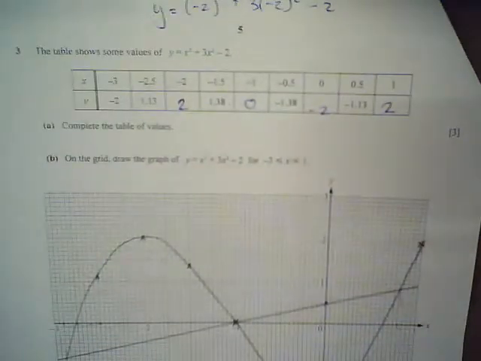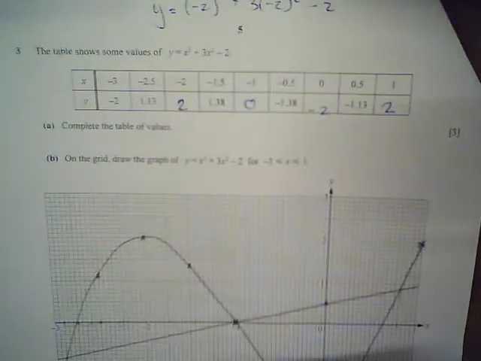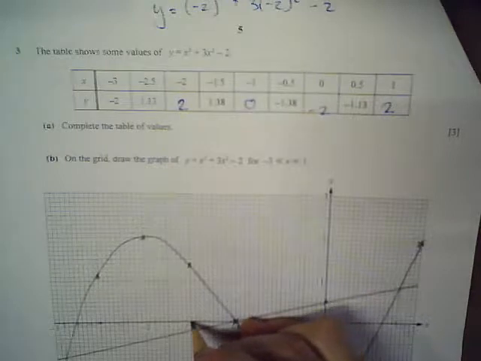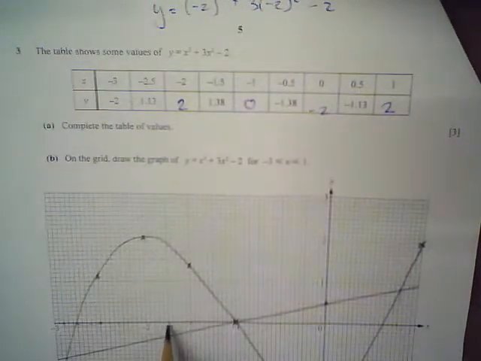Okay, by drawing a suitable tangent, find the estimate of the gradient of the curve where x is -1.75. So negative 1.75, there's negative 2.5, negative 1.5.